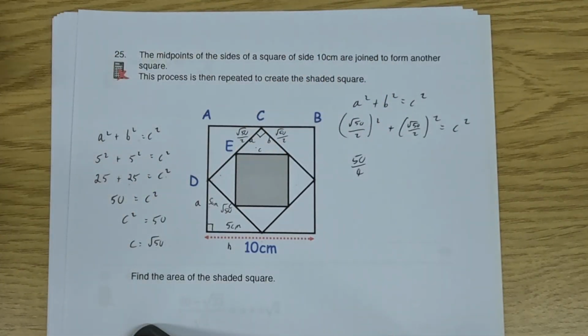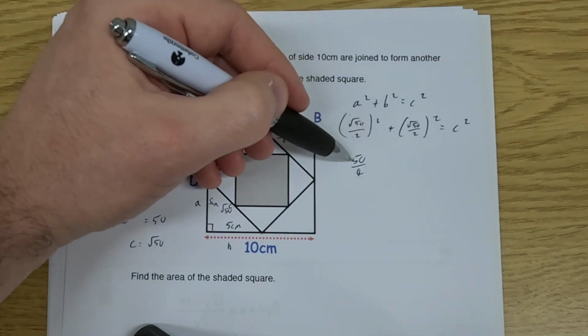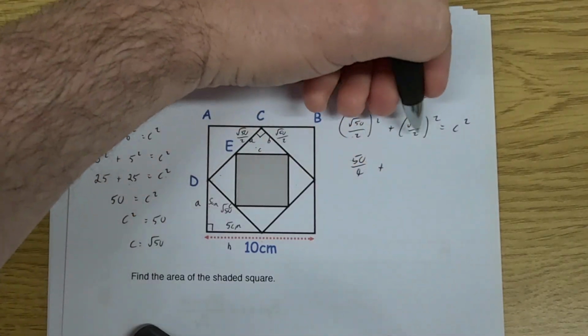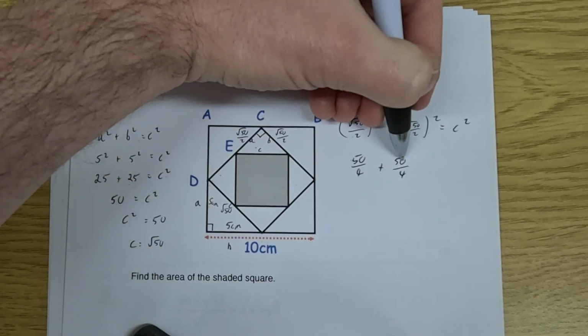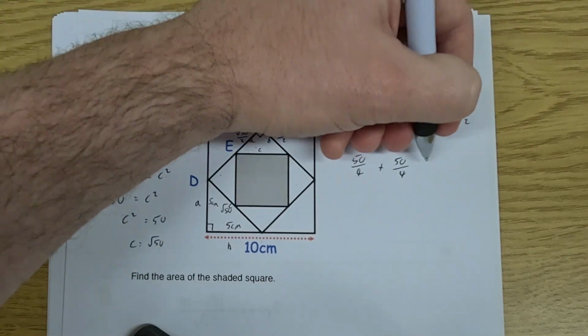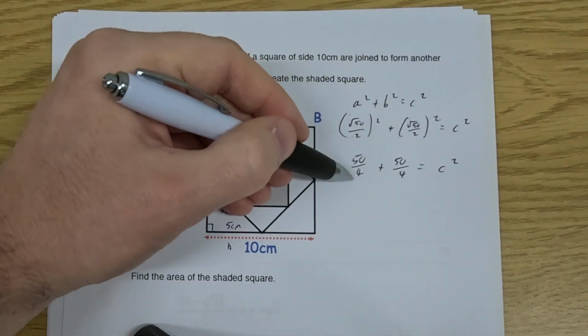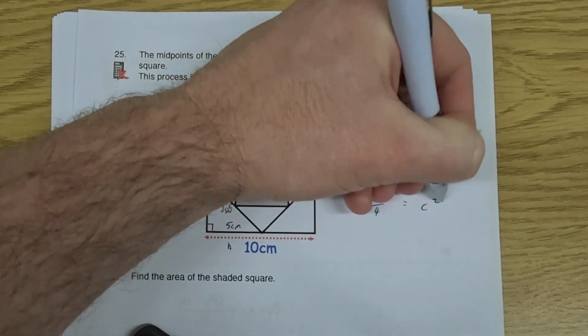When you square a fraction, you can just square the numerator and square the denominator. So root 50 times root 50 is 50, and 2 squared is 4. And then plus, and then you're going to get the same here. So 50 over 4, because root 50 times root 50 is 50, and 2 times 2 is 4. And that's equal to C squared. Okay, now let's add these together. 50 quarters plus 50 quarters would be 100 quarters, and that's equal to C squared.